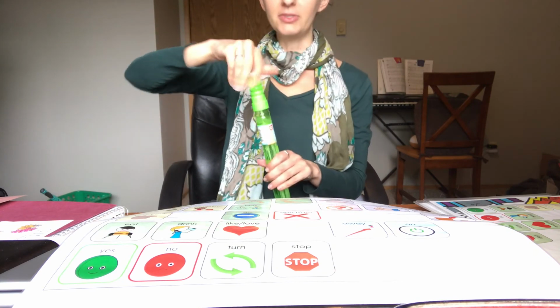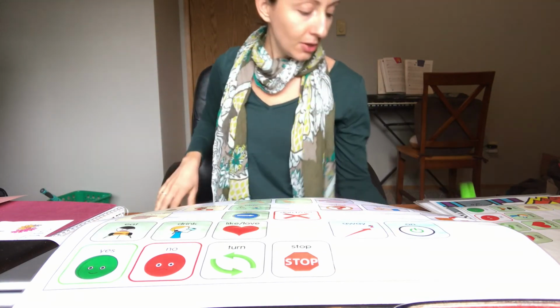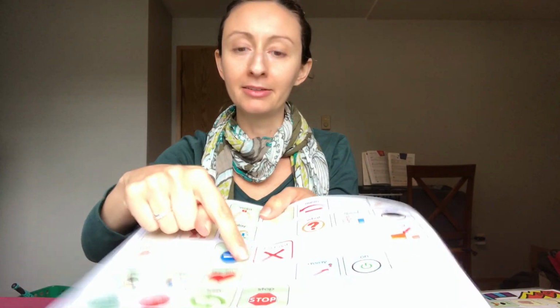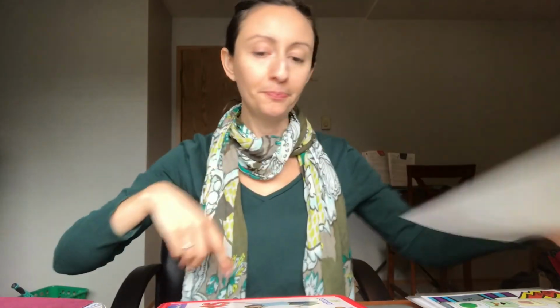So you're going to use that pausing strategy again with this to see if they start filling it in. If they don't, that's okay. Just keep modeling. You press that before go.